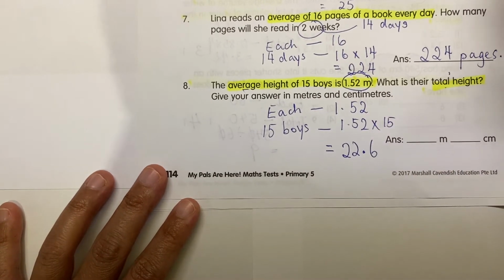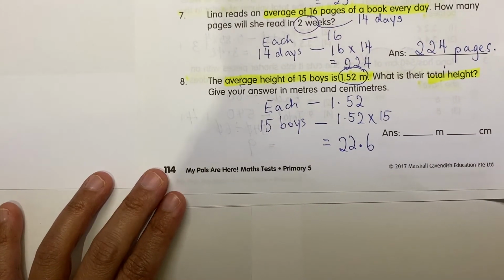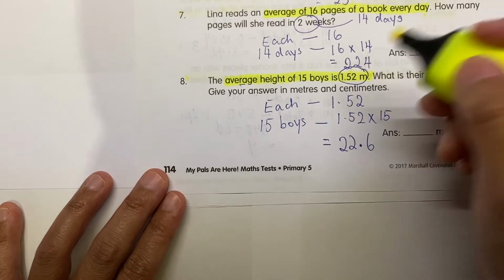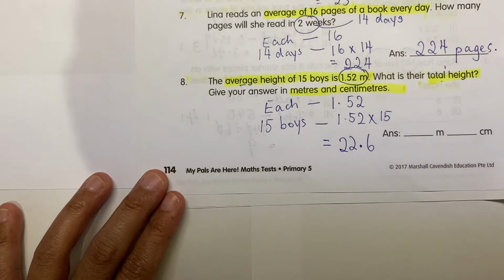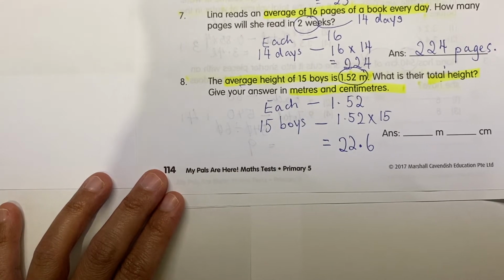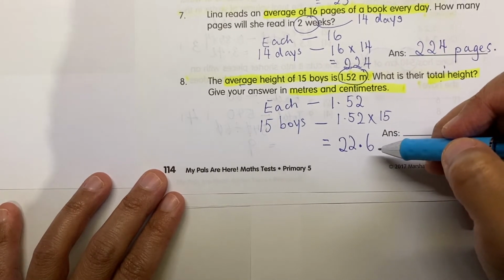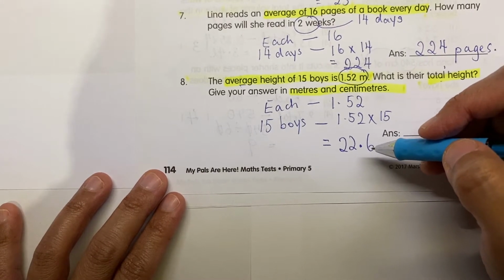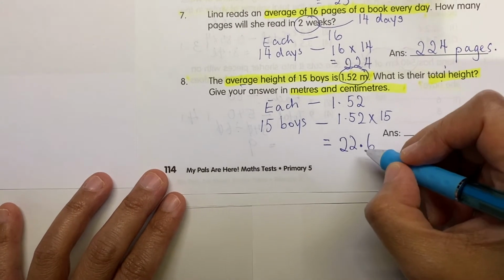22.8. Now they want you to give your answer in meters and centimeters. So what you see here is not yet converted, so you have to convert your 22.8 into meters and centimeters.